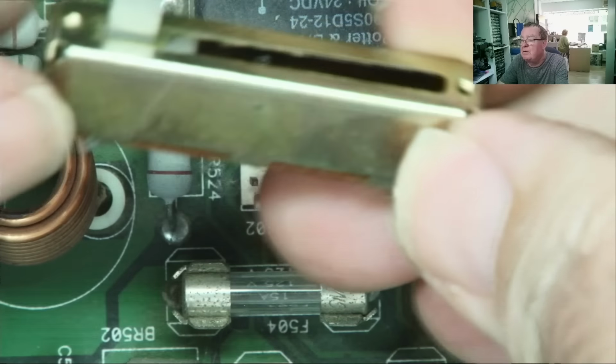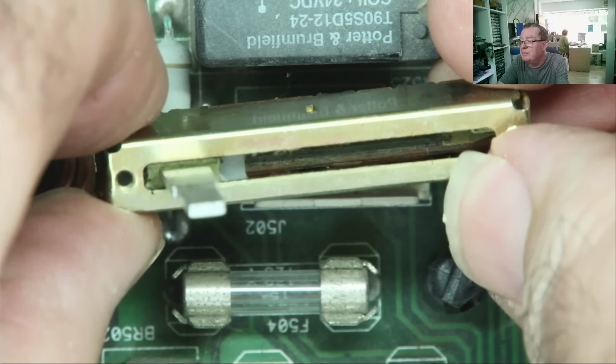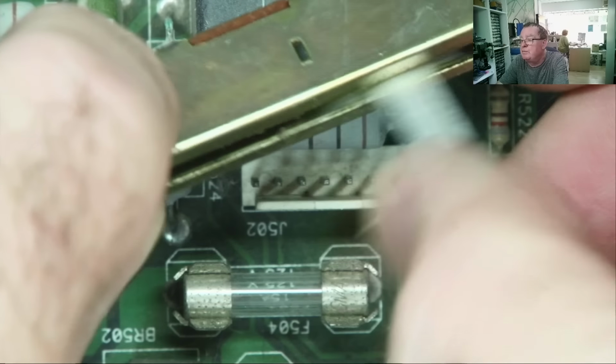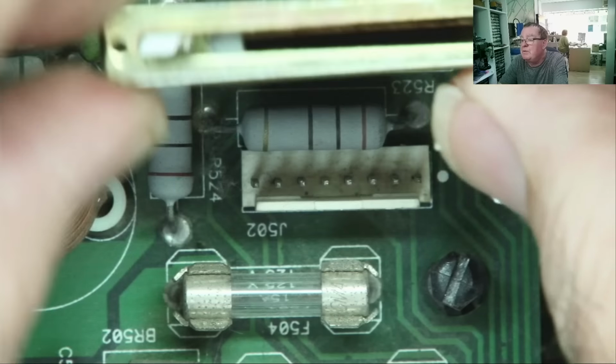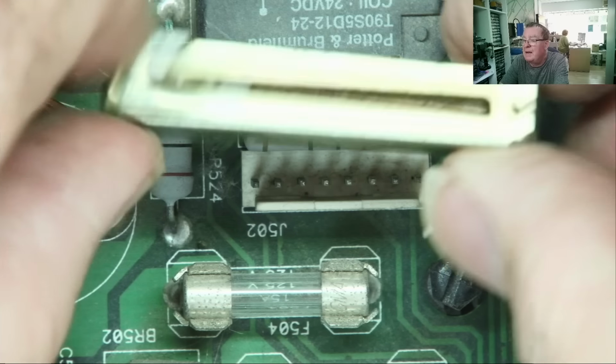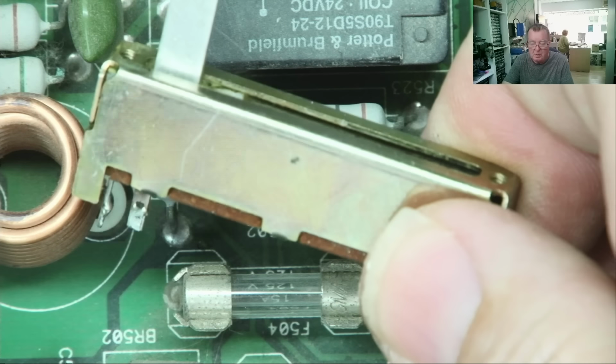And the other style, the slider, so inside there is a carbon track, and this basically moves a brush along, which moves across that track. So these again have a physical contact, and they are quite prone to failure.